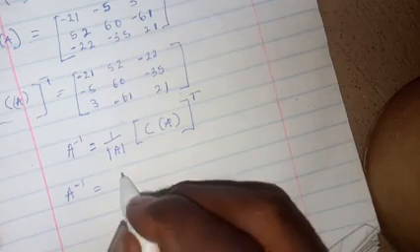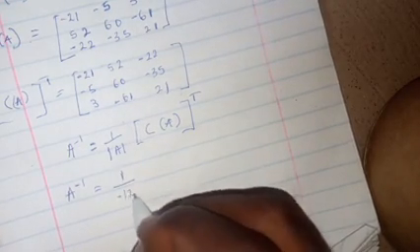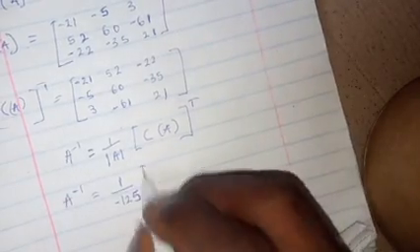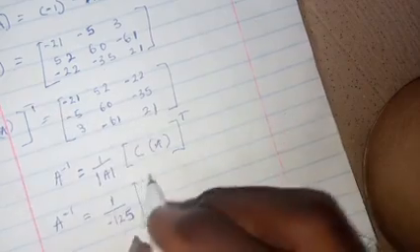So in this case, the inverse of A is now equal to 1 over minus 125. If you can recall, that is the determinant of our matrix. Then the cofactor of A transpose is minus 21, 52, minus 22, minus 5, 60, minus 35, 3, minus 61, 21.